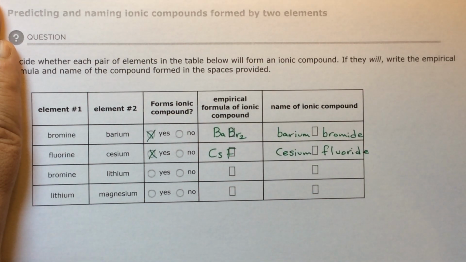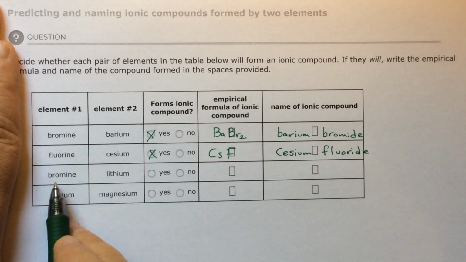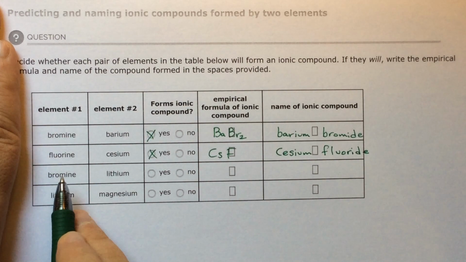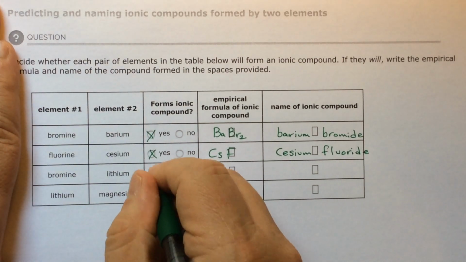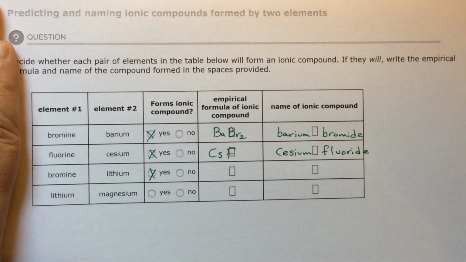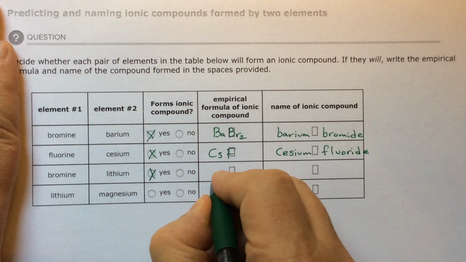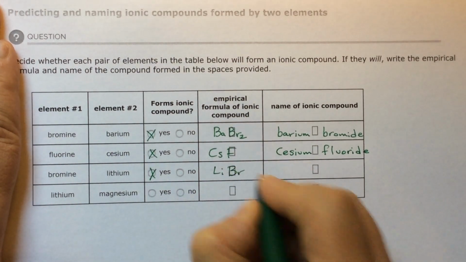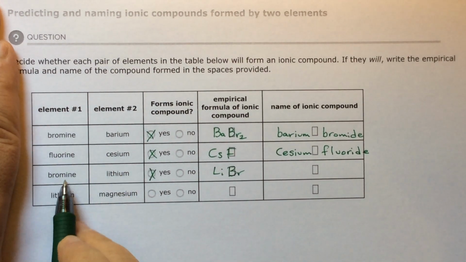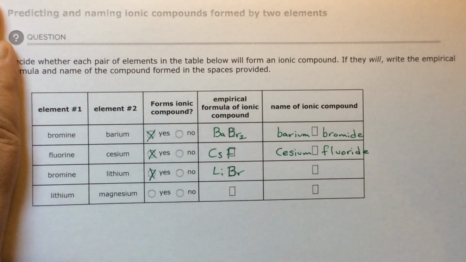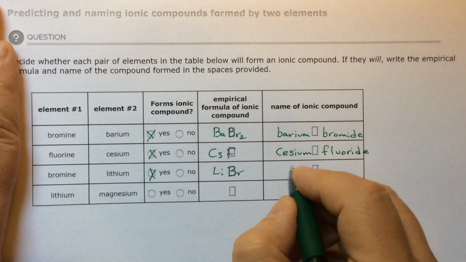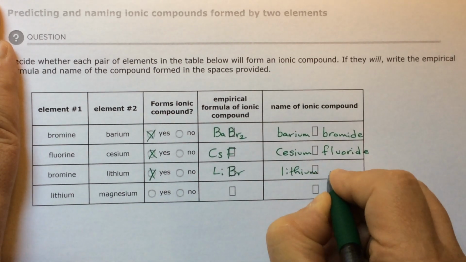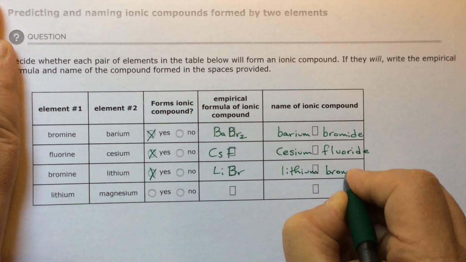Fluoride. Okay, lithium and bromine. Lithium is in group 1, +1, bromine's in group 7, -1, so I can make one out of +1 and -1. I do the lithium first, because it's the metal. I do the bromine second, it's the nonmetal. It's a 1-to-1 relationship, so I don't need any subscripts. So it's going to be lithium and then bromide.